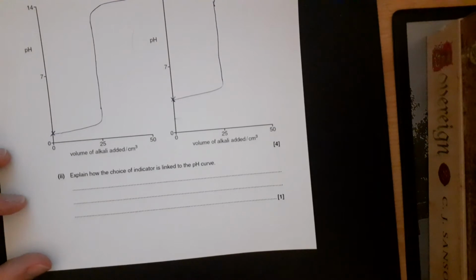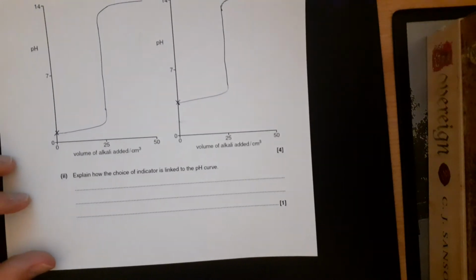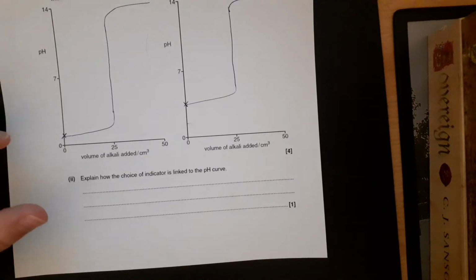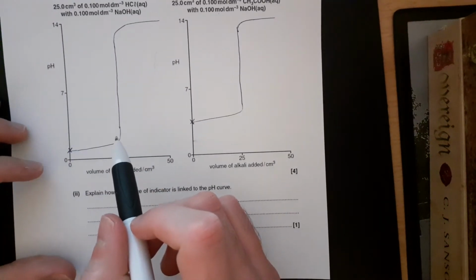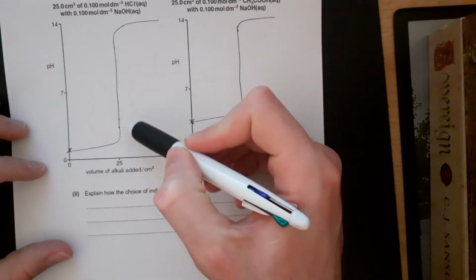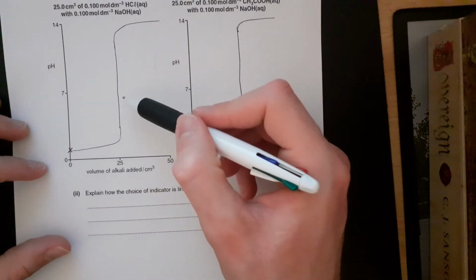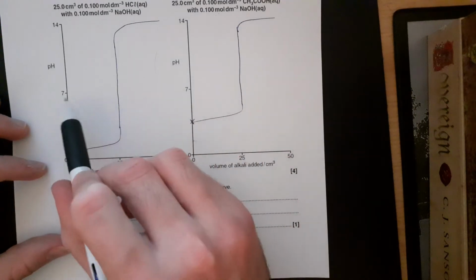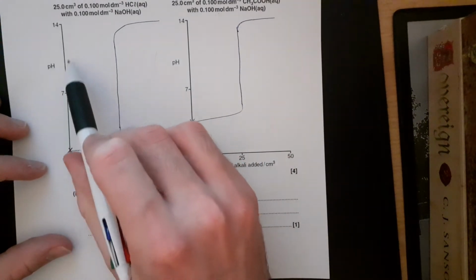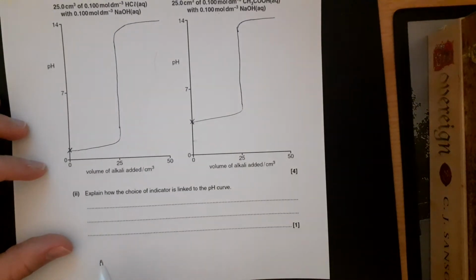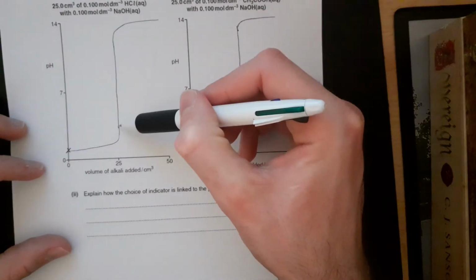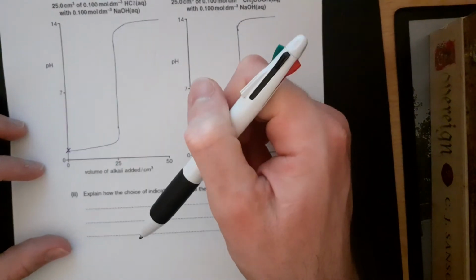And then linked to that, explain how the choice of indicator is linked to the pH curve. So now that we've drawn this, how do we choose which indicator to use? What we need is the indicator to be changing colour at the relevant point. So we want our indicator to change colour during this vertical section. It doesn't need to be spot on exactly at pH 7, because if we're slightly off, because it's vertical, it's going to give us the same volume anyway. So as long as it changes colour within the vertical section, we're okay.